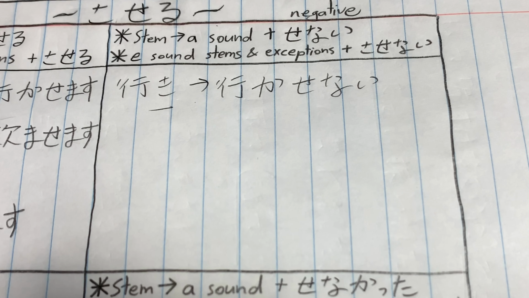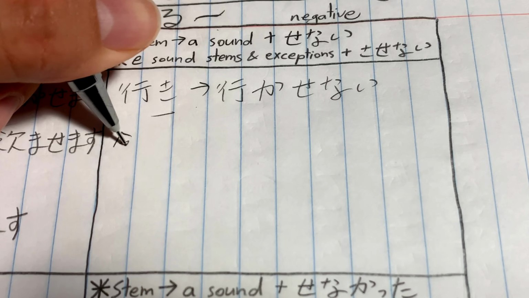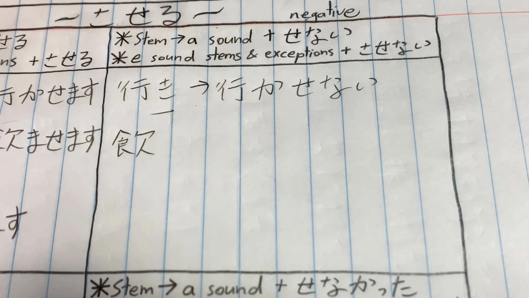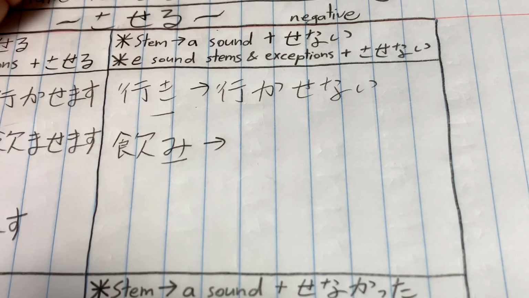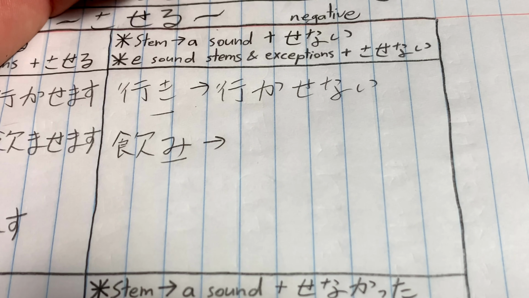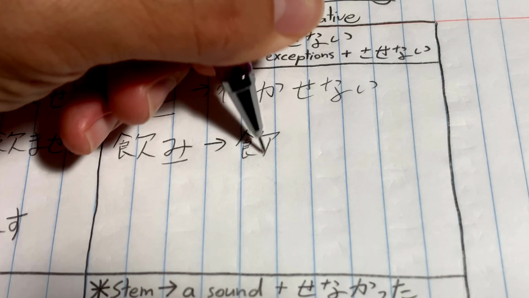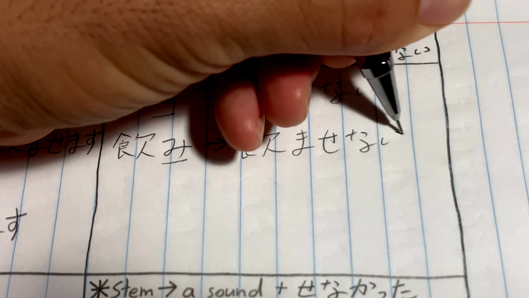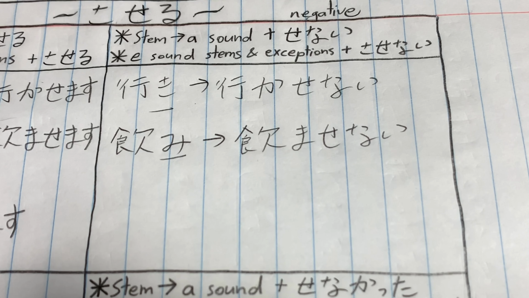Okay? And another example, we have our nomimasen. So the nomi becomes noma, and then we just add senai to that. So we have nomasenai. Nomasenai is to not let someone drink, or to not force someone to drink.